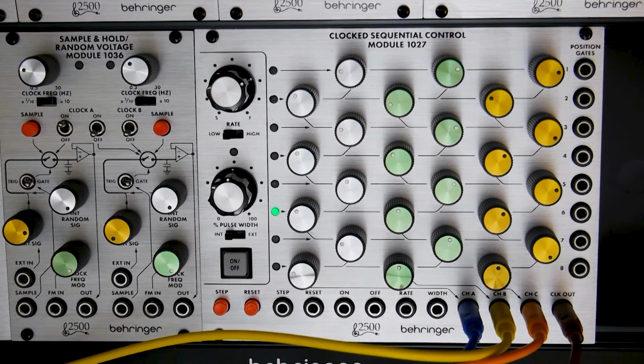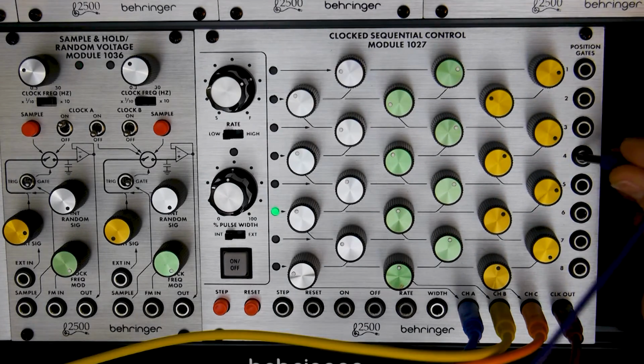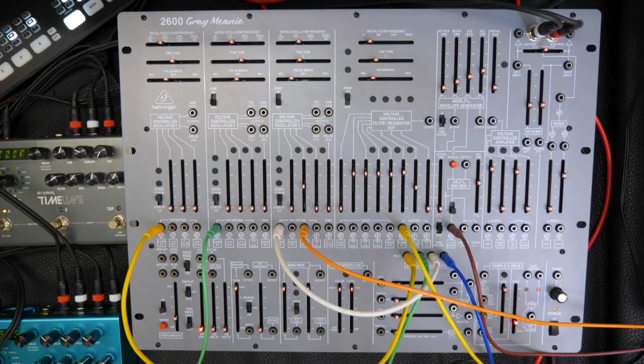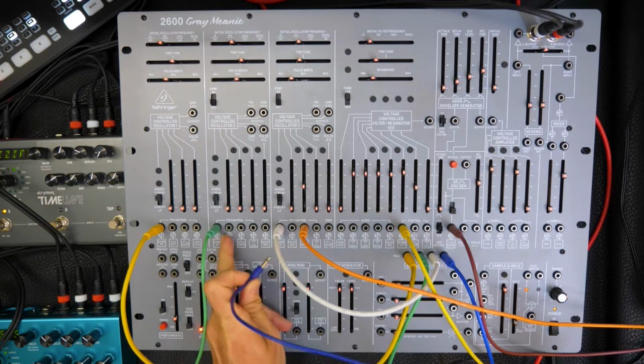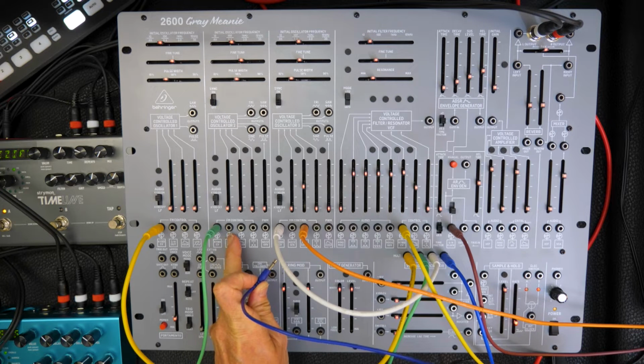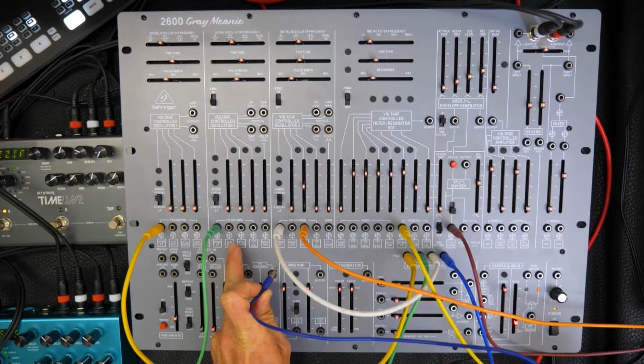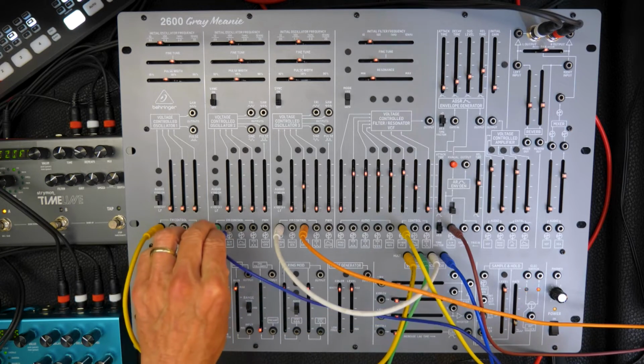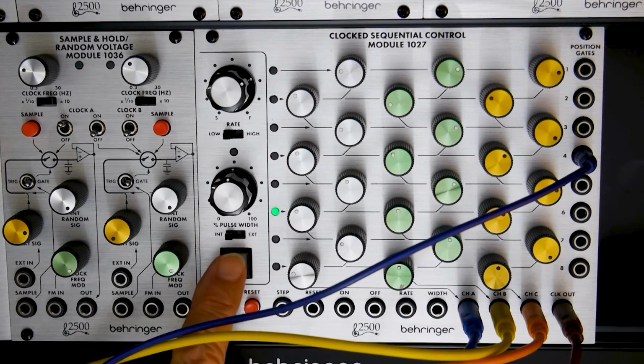So we take now an output here, a position gate, of step number 4 and plug it, let's say, into the FM control section of oscillator number 2. So we use here the sample and hold slot. I start the sequence.